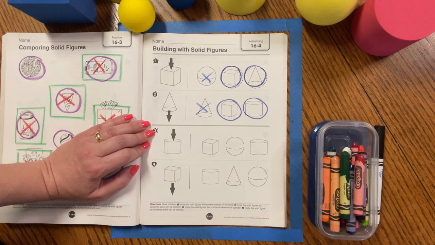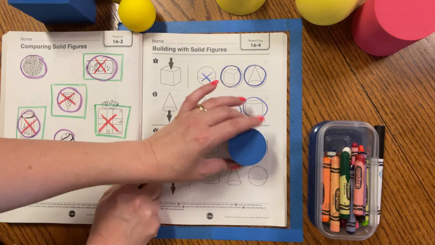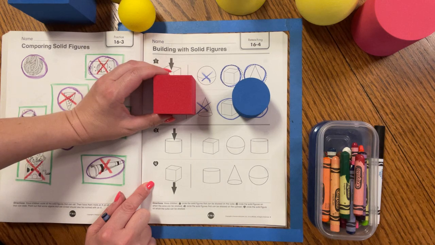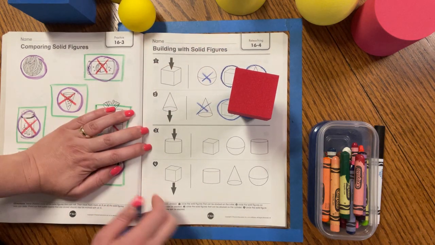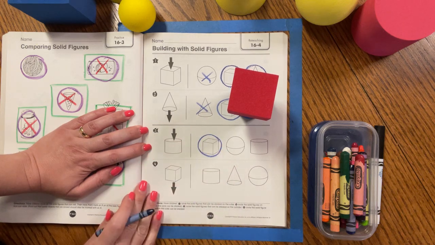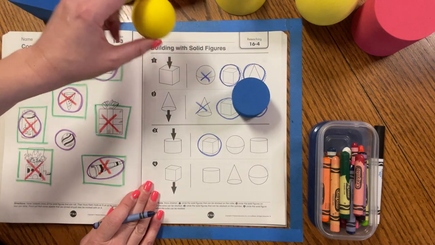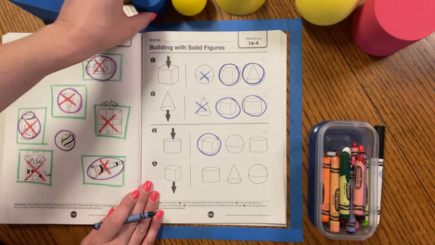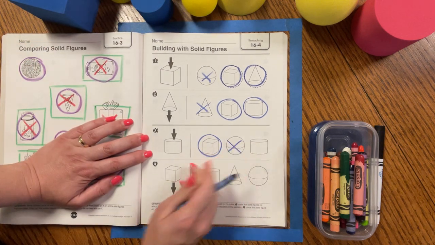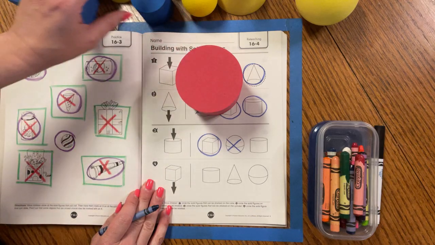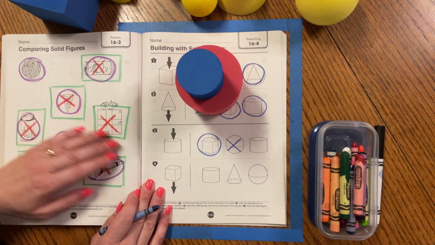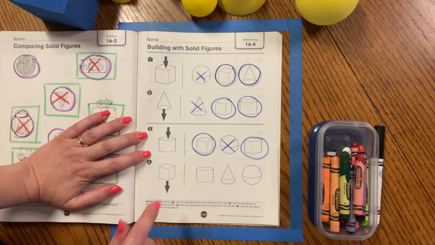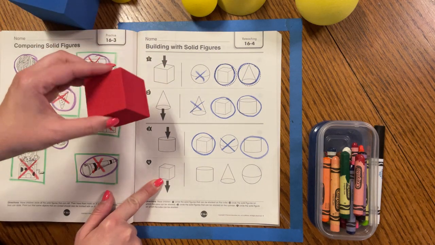Great job. All right, friends, what could stack on top of a cylinder? Could a cube stack on top of a cylinder? Do they have flat faces? Yes, a cube can stack on top of a cylinder. Can a sphere stack on top of the cylinder? Oh, it keeps rolling. No flat faces on the sphere. Could a cylinder stack on top of another cylinder? Yes, it can because they have flat faces. Good job.